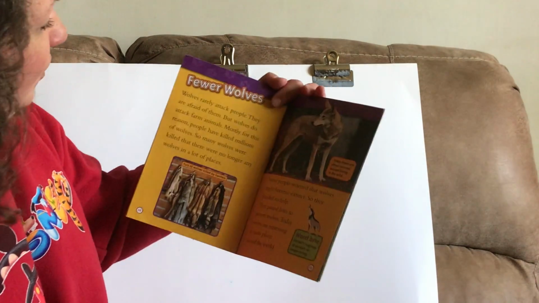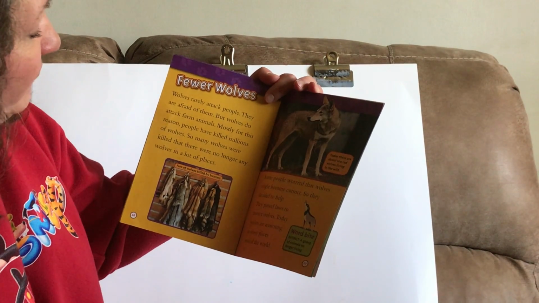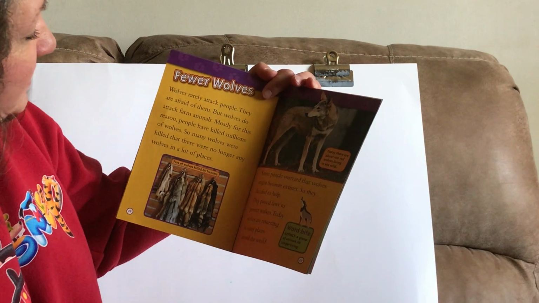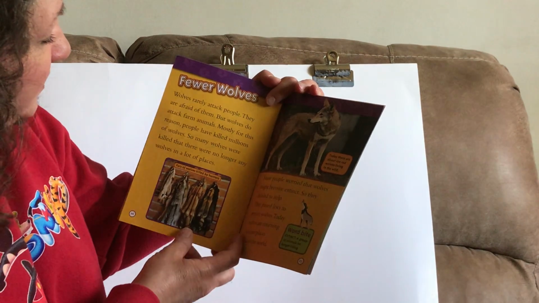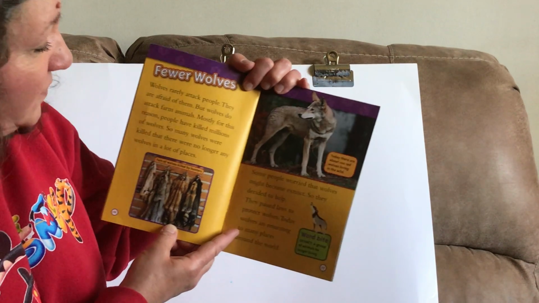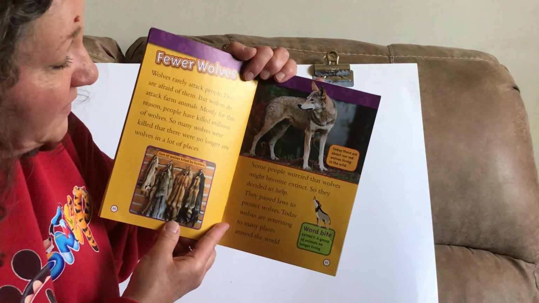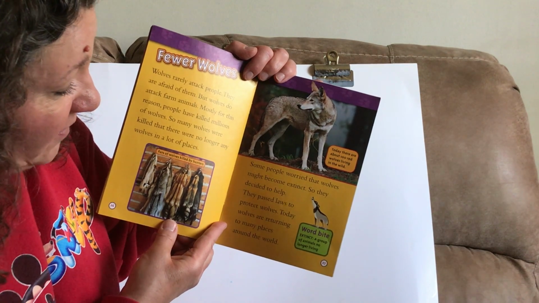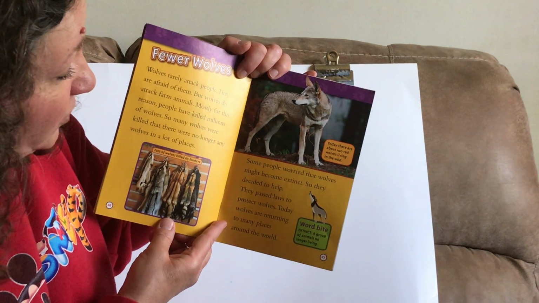All right, let's see. It says, wolves rarely attack people. They are afraid of them, but wolves do attack farm animals. Mostly for this reason, people have killed millions of wolves. So many wolves were killed that there are no longer any wolves in a lot of places. Some people worry that wolves might become extinct. That means that they won't be alive anymore. Okay, that's a group of animals that's no longer living.